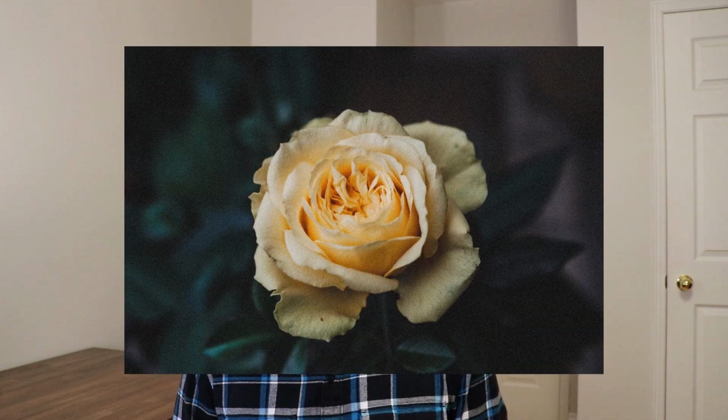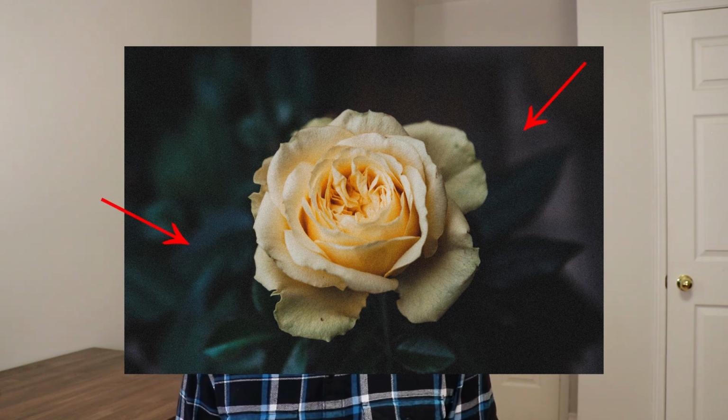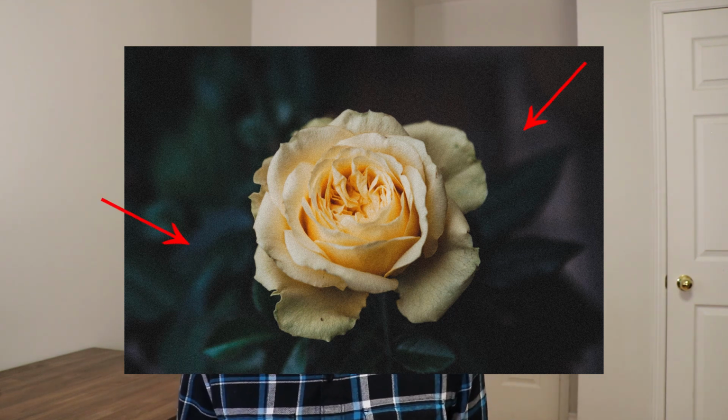Take a look at this flower image here. If you look a bit closely, you can notice that grain and noise I was talking about earlier, which comes with using a higher ISO value.